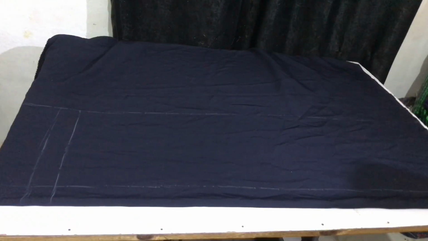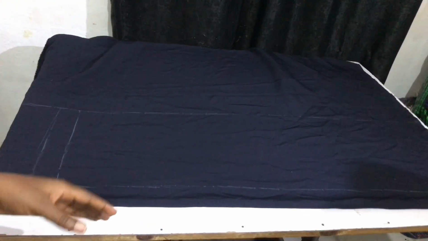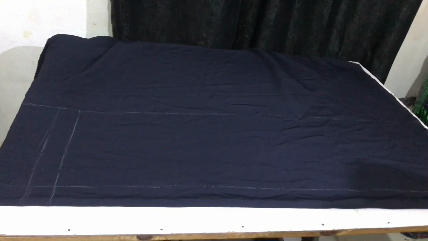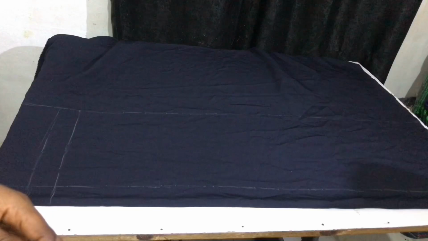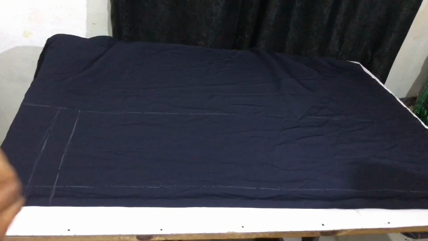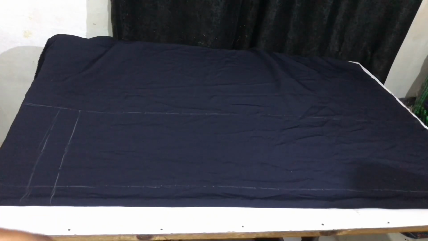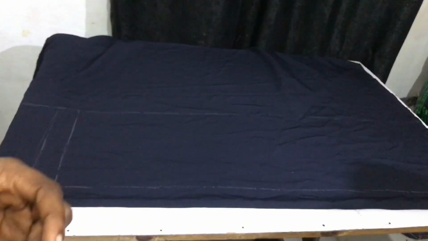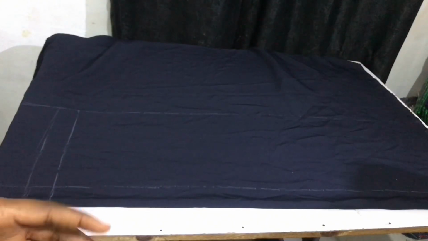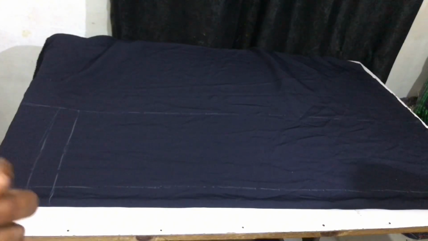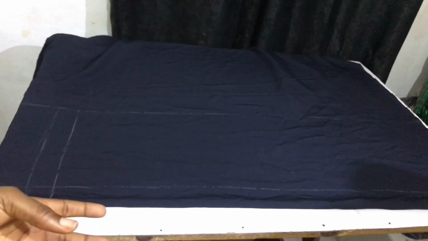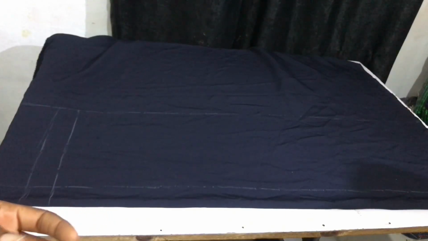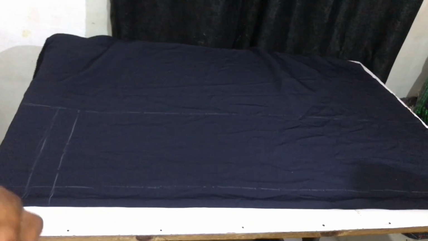I'll just go ahead to measure the length of my crotch, because now this trouser is going to be on high waist. So for a high waist trouser, for my size and for my height, I'll be using 13 inches. For someone that is shorter than me, it's fine for them to use 12 inches. But for someone taller than me, it is 14 inches. Formula for crotch length is hip divided by 4 plus 1.5 inches.